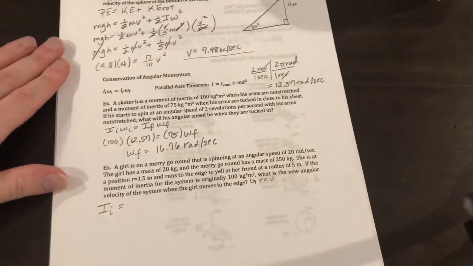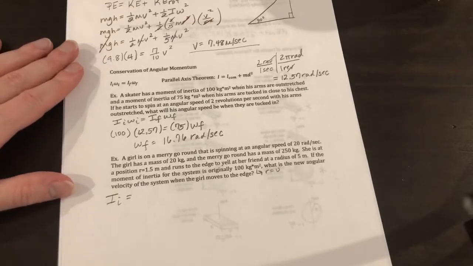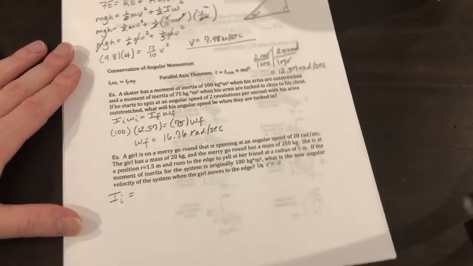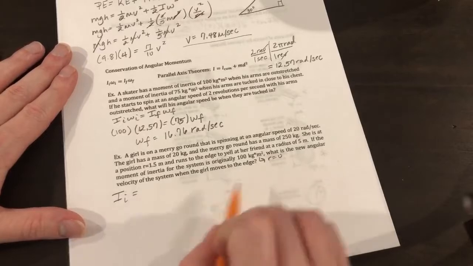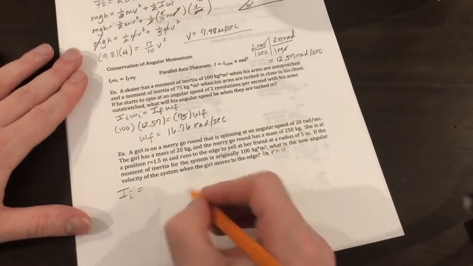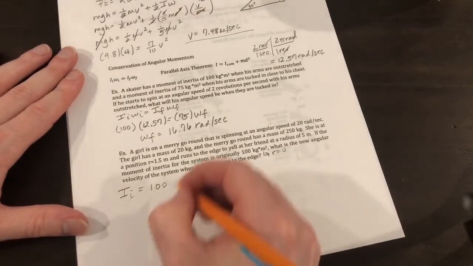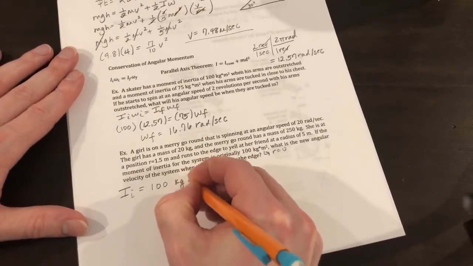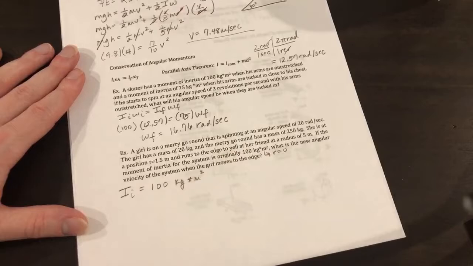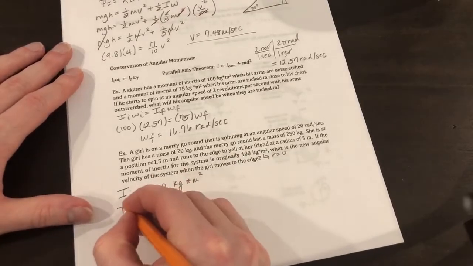So she's at the center. If we were just rotating with her at the very center of the merry-go-round, our I initial is going to be 100 kilogram meter squared. Okay, we've got to find our I final.